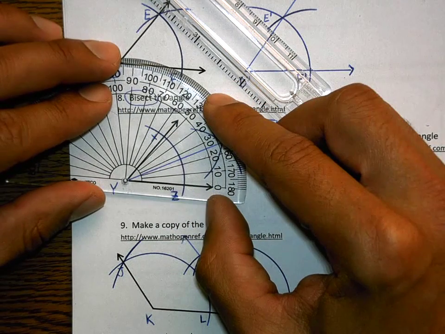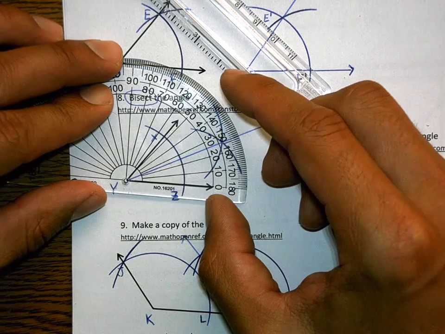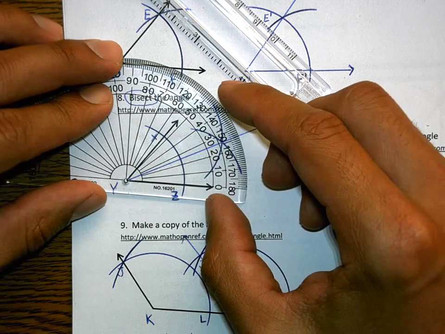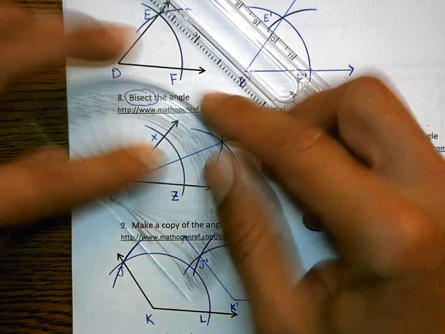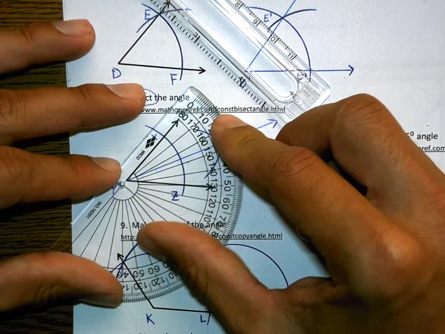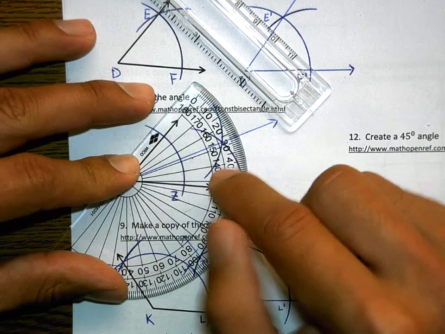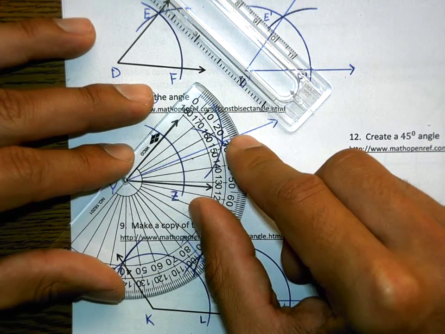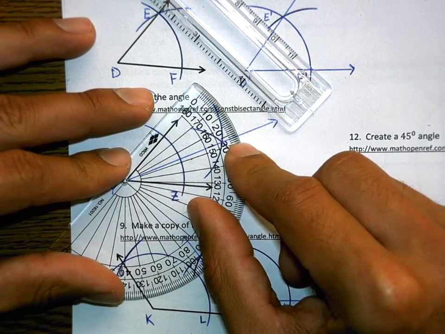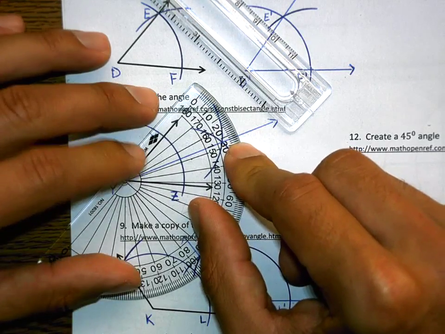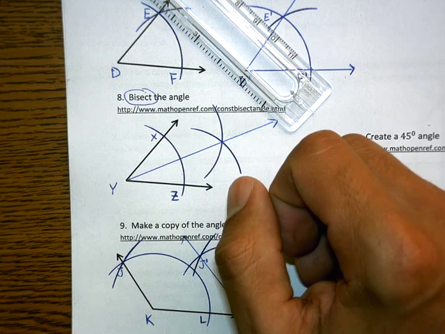To verify it, 26 degrees. Let me measure this way, it'll be easier for me. 27. I was close. I was 1 degree off.